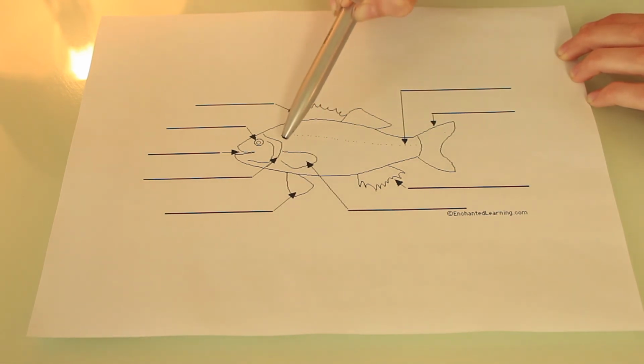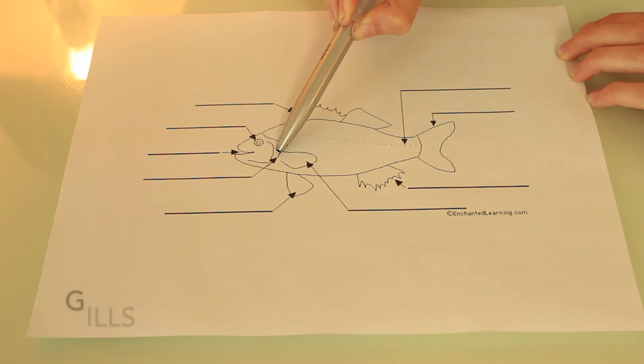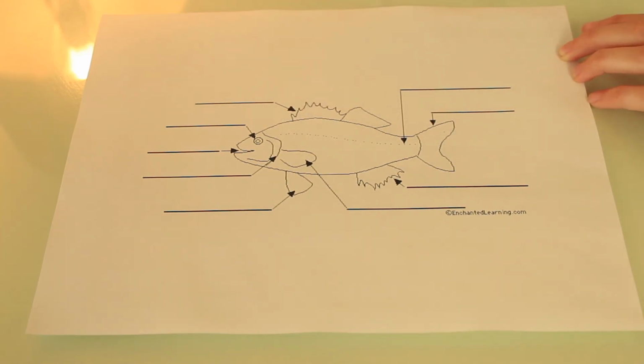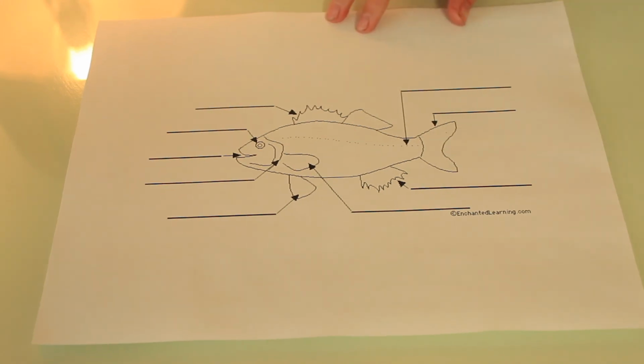And lastly, we are going to look at the gills. The gills are a special feature that fish have that allow them to breathe while in water. When we breathe, our lungs fill with air. Fish do not have lungs, which makes them unique.